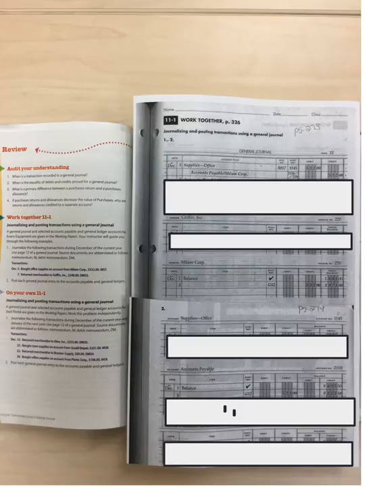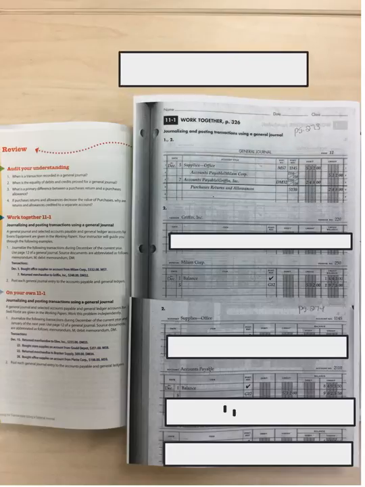Okay, let's take a look at our next transaction. Returned merchandise to Griffin Incorporated for $248. All right, so we had made a purchase, and now we are returning this merchandise. So this is a new transaction that we have not worked with before. It was on account, so it is accounts payable for Griffin Incorporated.